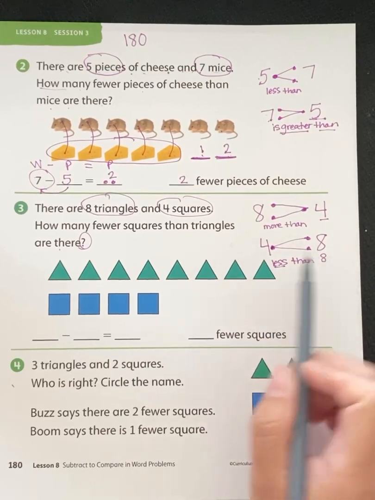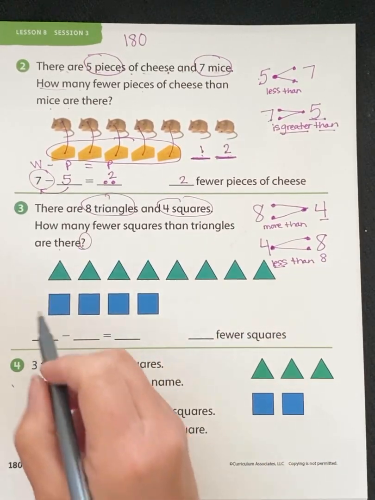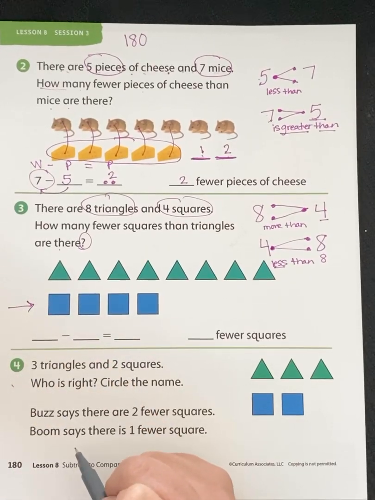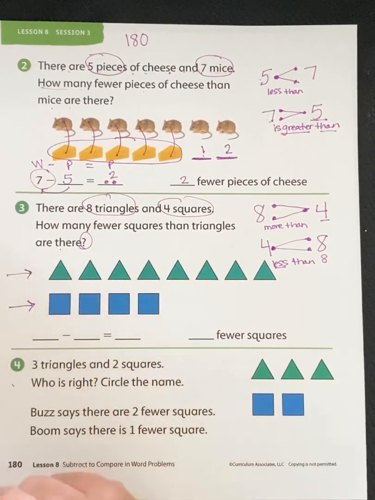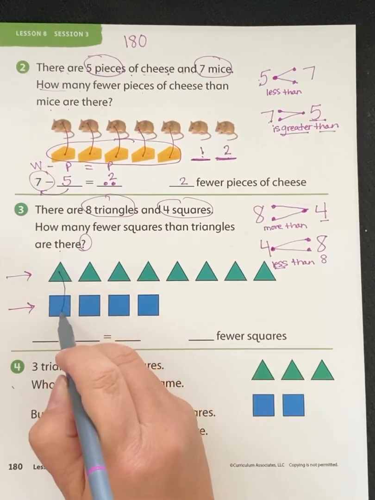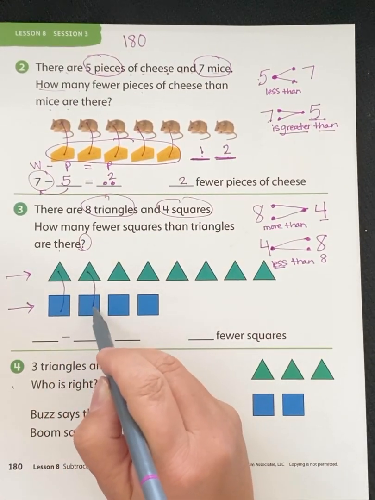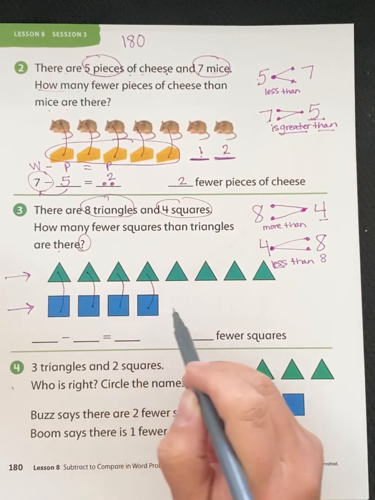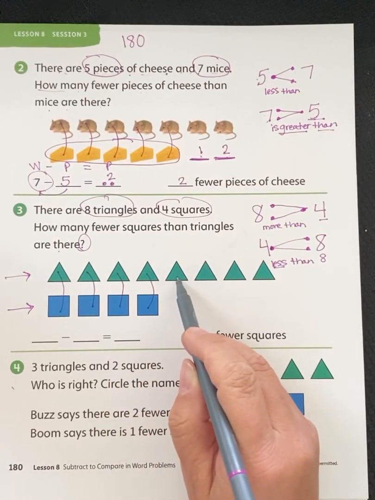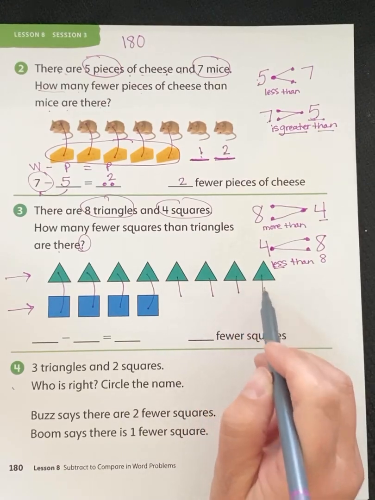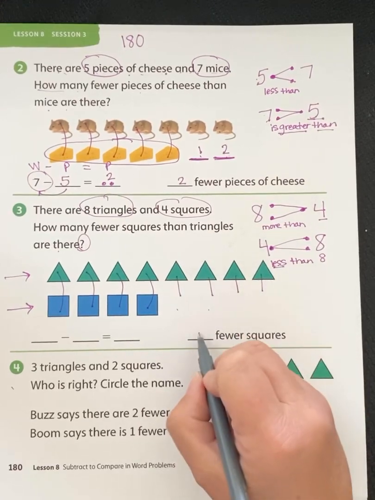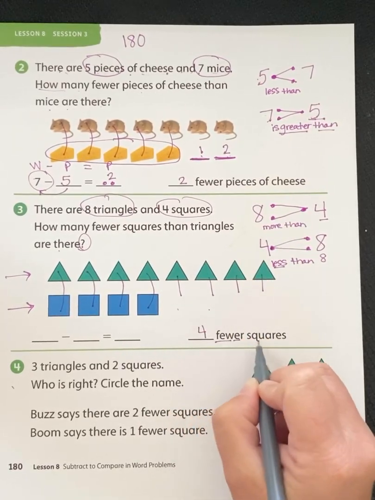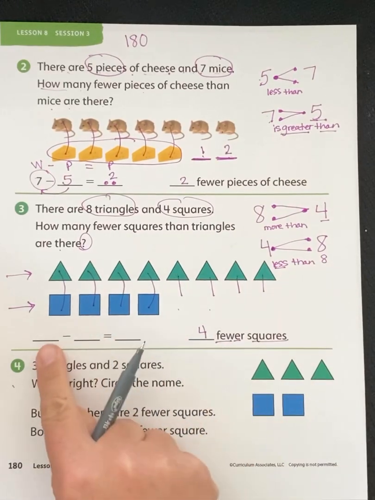So we're comparing 4 and 8. We know that this one is less, but what we're trying to figure out is how many less, or how many more triangles there are up here. So let's compare them. Triangle, square, triangle, square, triangle, square, triangle, square. There's nothing down here. 1, 2, 3, 4. So how many fewer squares are there? There's 4 fewer squares.